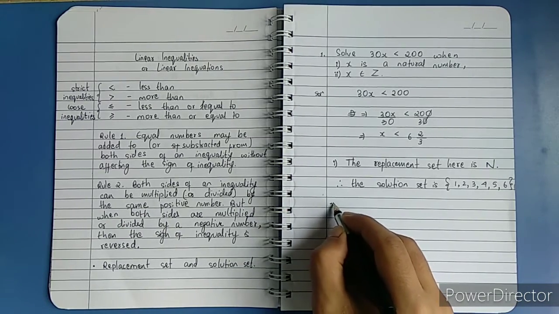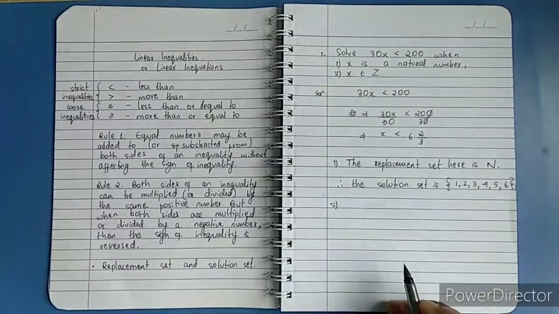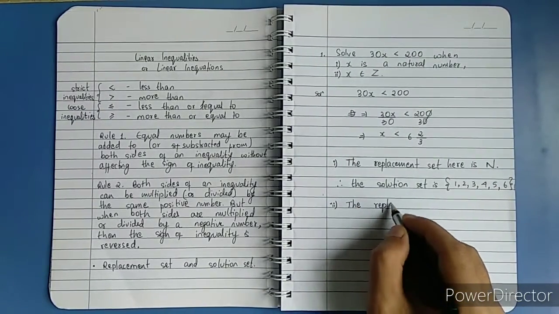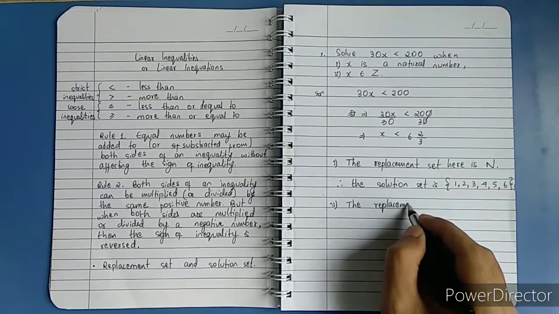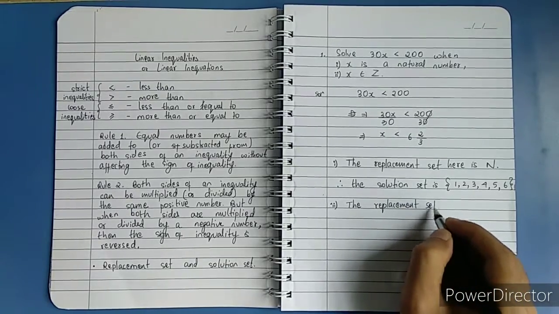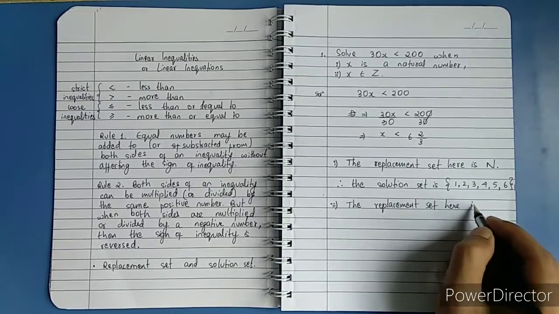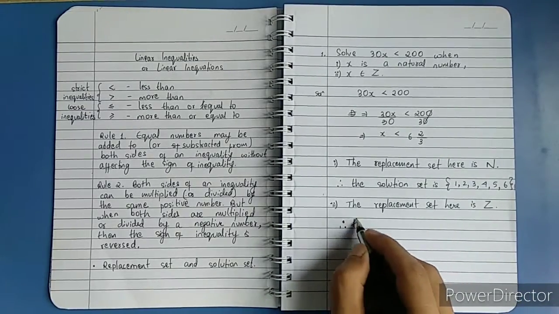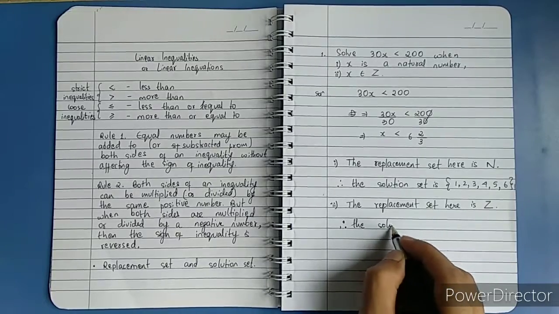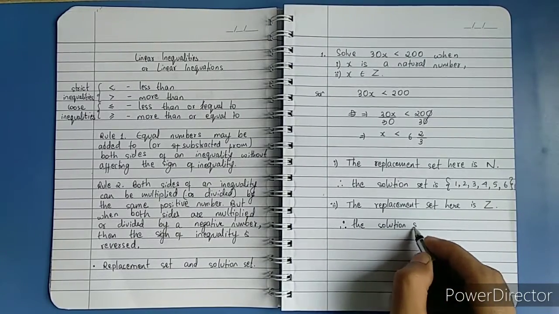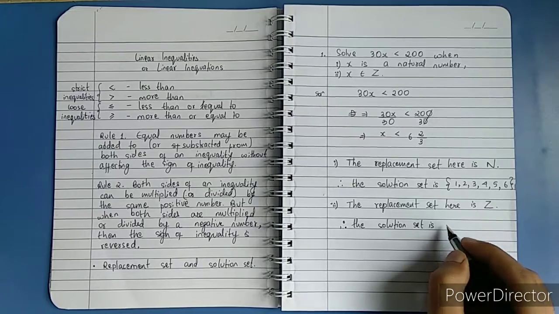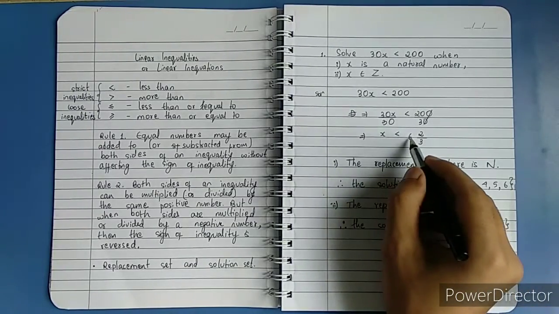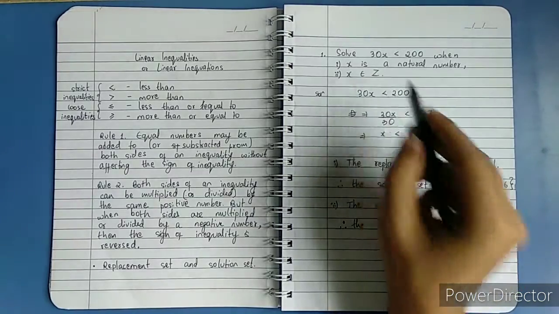For the second part, it is given that x is an integer. So the replacement set here is the set of integers. Therefore, the solution set will have x less than 6 2 by 3 and x is an integer.